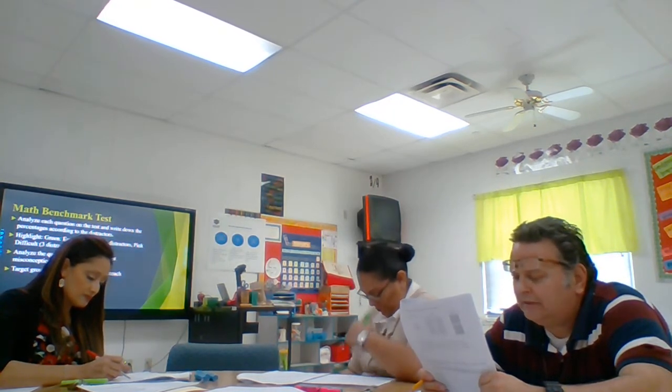Square, all of them are the same, 6, 6, 6, 6, and the perimeter, when you add them together, is 24. The triangle has three different sides, 4, 7, and 8, and when they added those together, they got 19. Rectangle, 4, 8, 4, 8, and when they added those, they got 32.